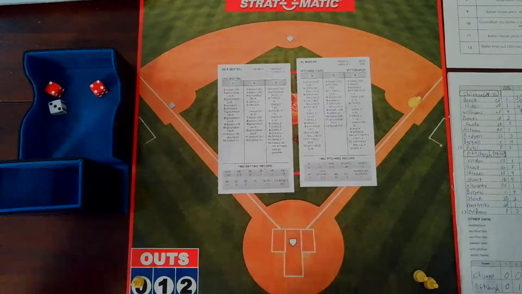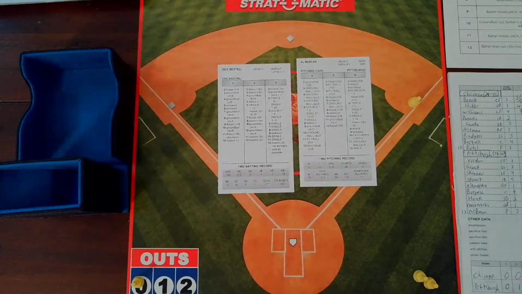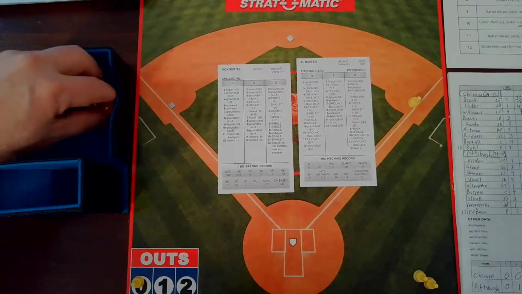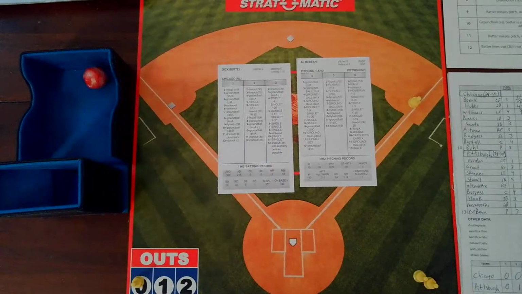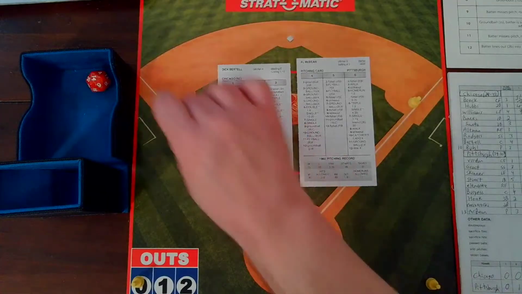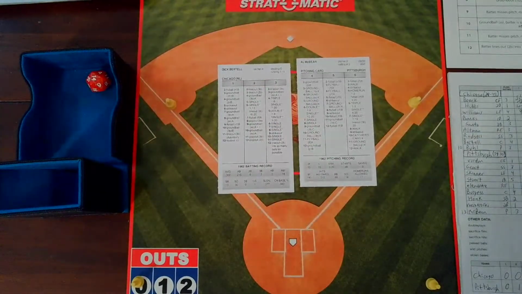Here is Dick Bertel, catcher. And that is a 3-5, and that's a double 1-8. Single 9-20. That's a 14. It's a single, 2 stars. Puts runners at the corners, nobody out.